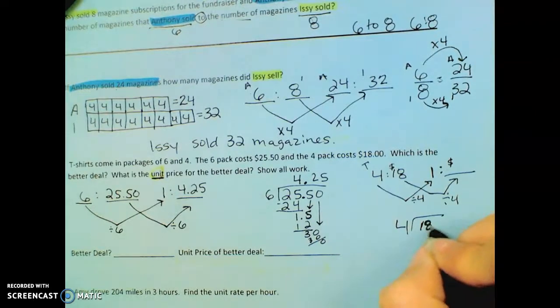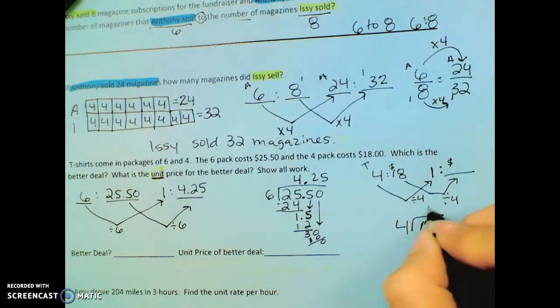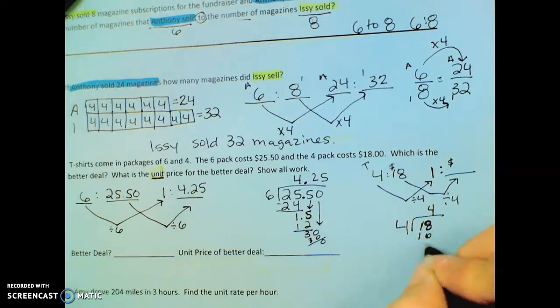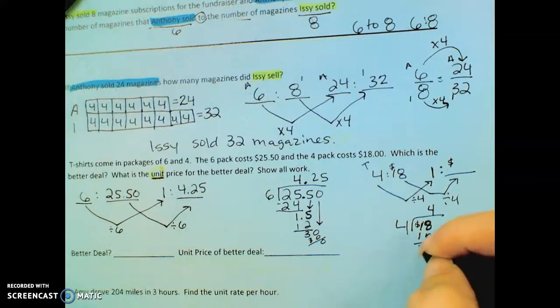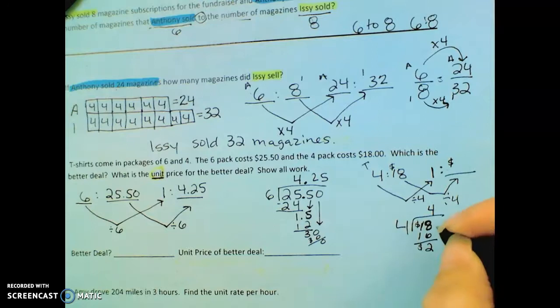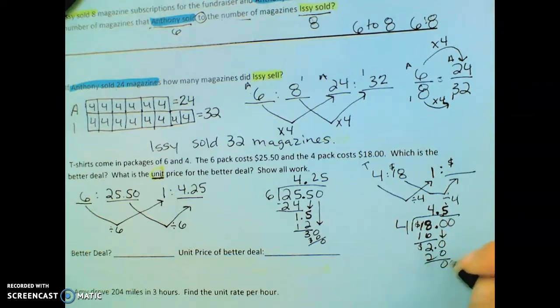So 18. How many groups of 4 can I make out of 18? I can make 4 groups. That would be 16. I have $2 left over. Remember what we're dealing with here. Can I take $2 and split it between the 4 shirts? You betcha. I put the decimal here, add a 0, bring the 0 down. How many groups of 4 can I make out of 20? 5. So everybody would get 50 cents out of that $2. And then that would be 0.